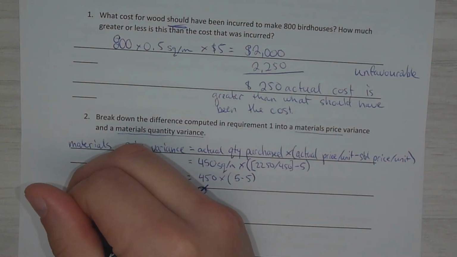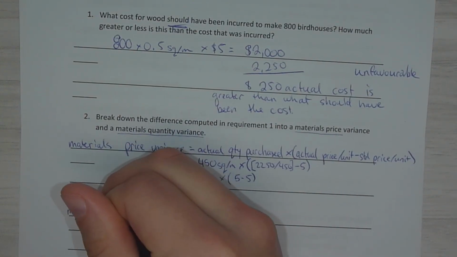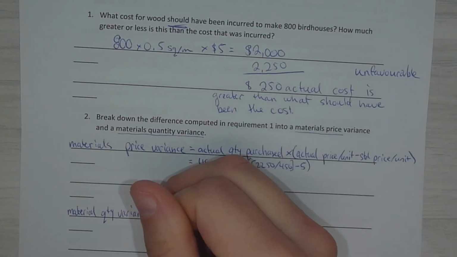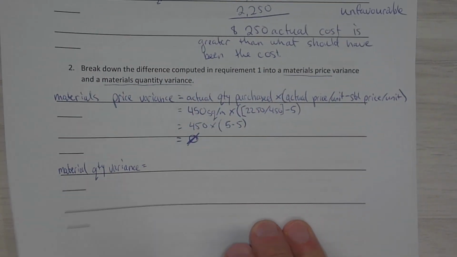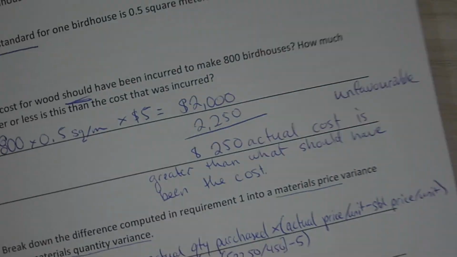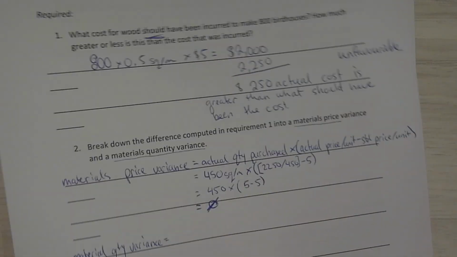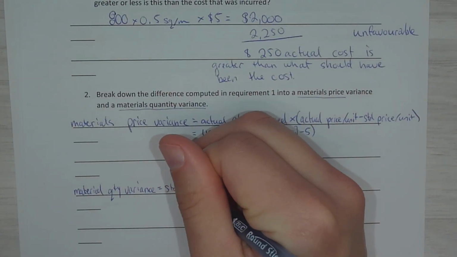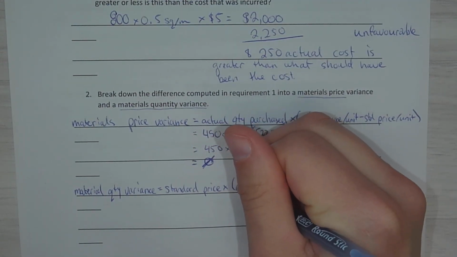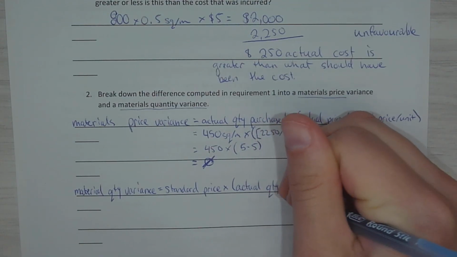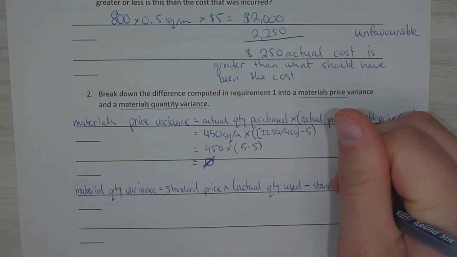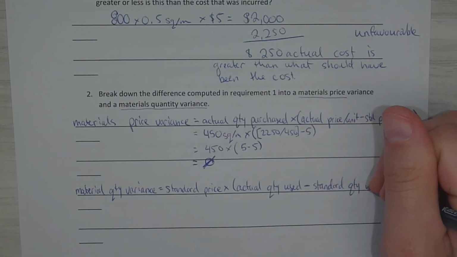So let's have a look at our materials quantity variance. The formula for that is going to be our standard price times our actual quantity used minus our standard quantity used.